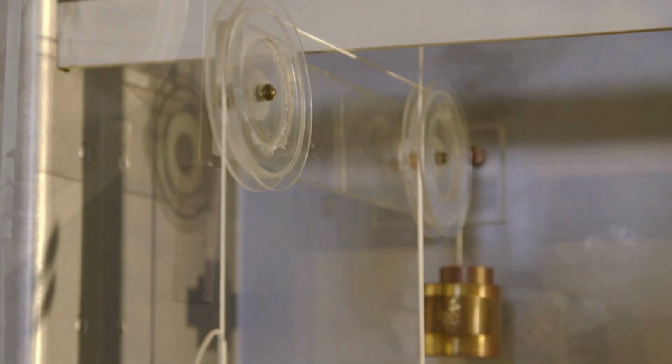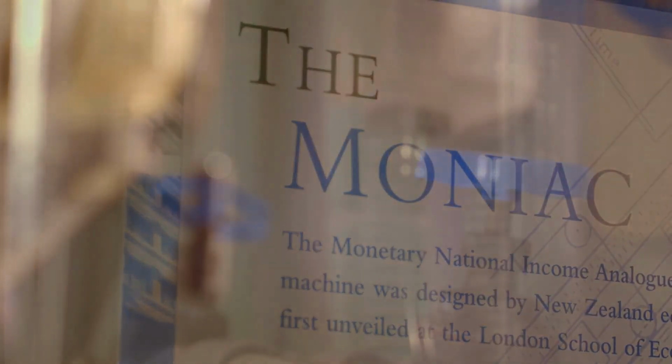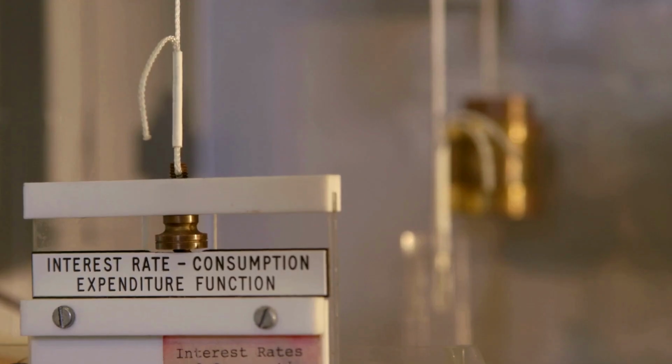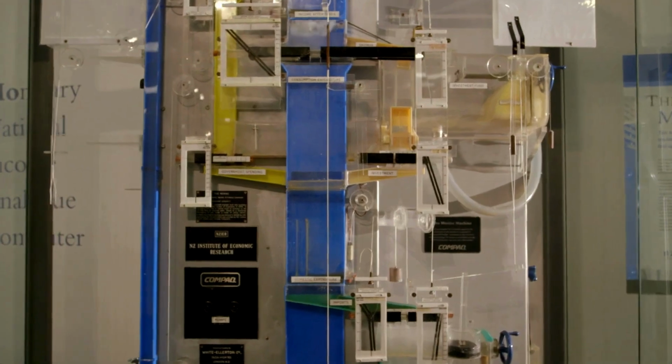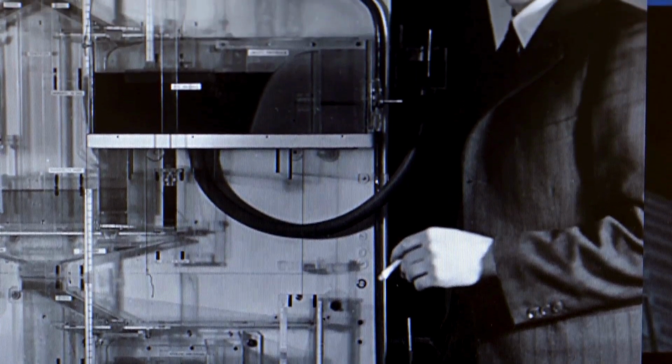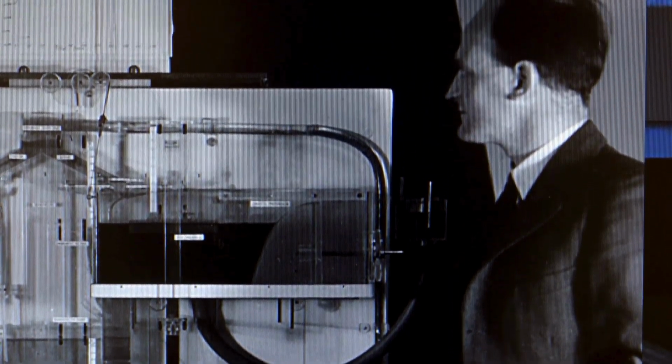It's one of the first macroeconomic computers. It was built in the 1940s. It is a computer. It's hydromechanical. It's a model of the macroeconomy, so the economy as a whole. Bill Phillips created one of the most extraordinary economic tools that was created in the mid-20th century.